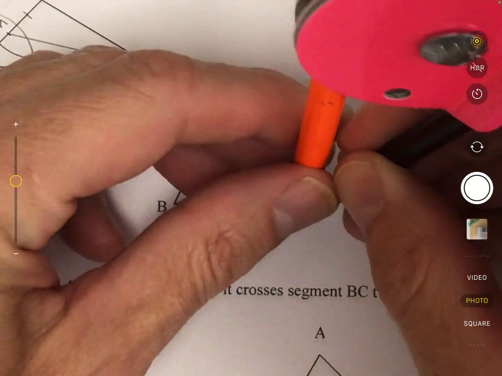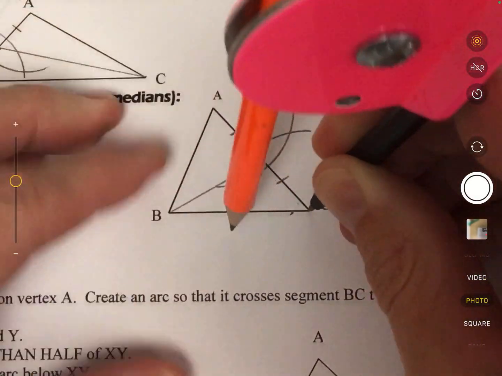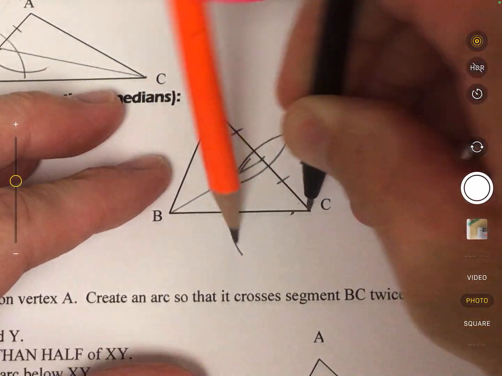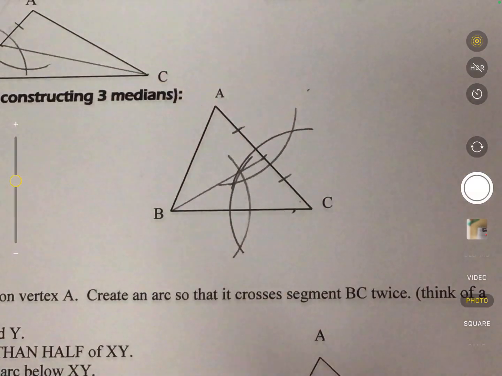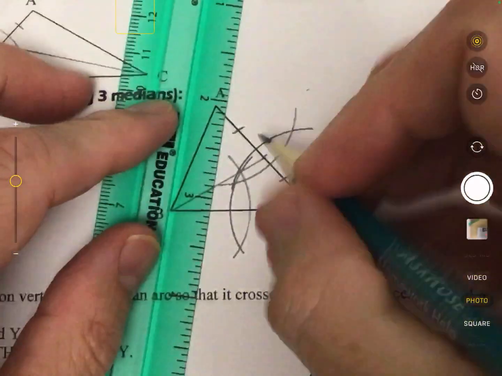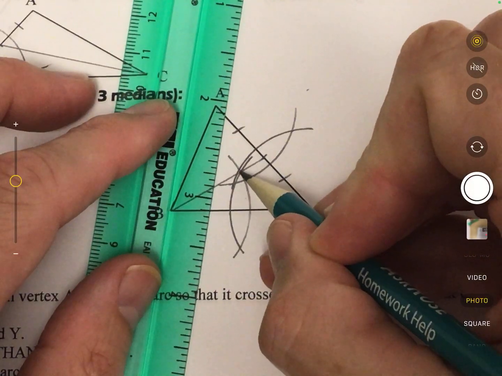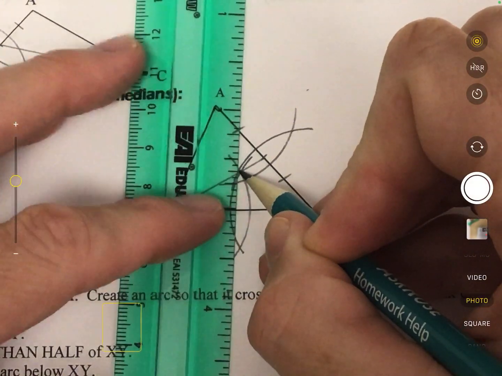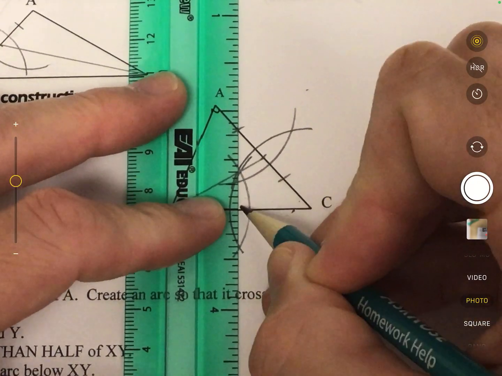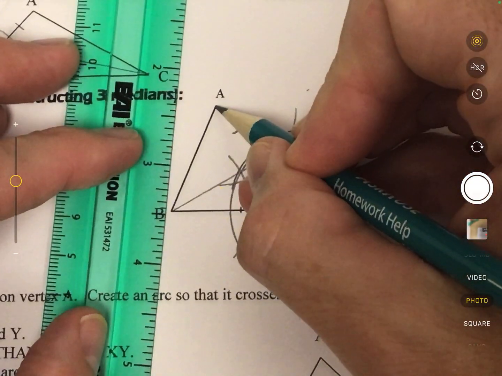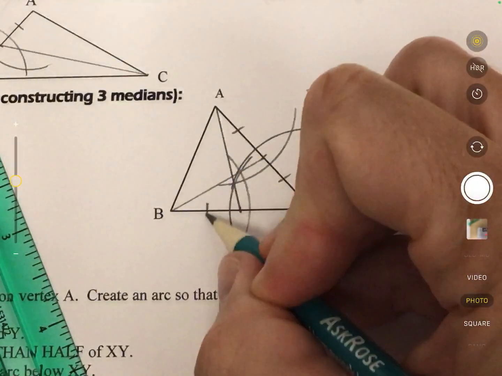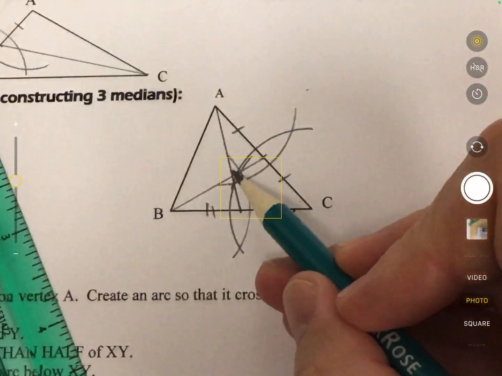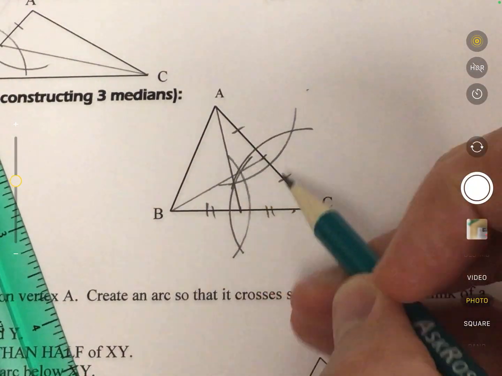Then just repeat the process, close down your compass and try to find the midpoint for side BC. Needle on C, open up your compass to go just past halfway. Now your arcs could get in the way here. So do the best you can to figure out where they intersect. Line up. That's your midpoint. So now go from vertex A to your midpoint. Boom. Mark those congruent. And now you see that your centroid should be about right there.